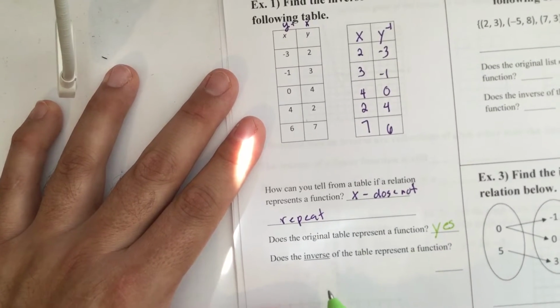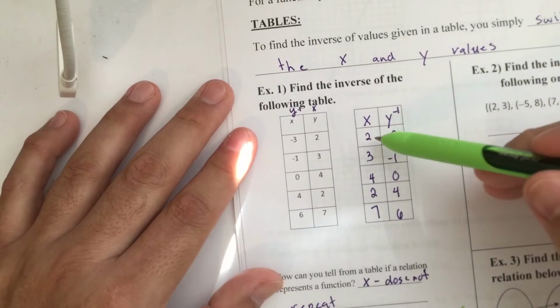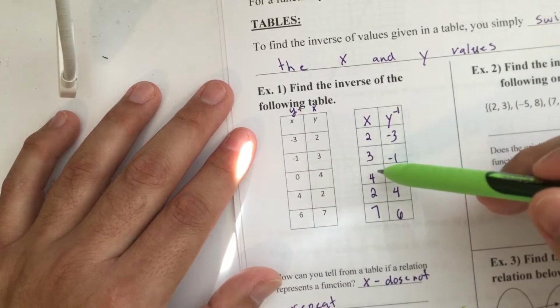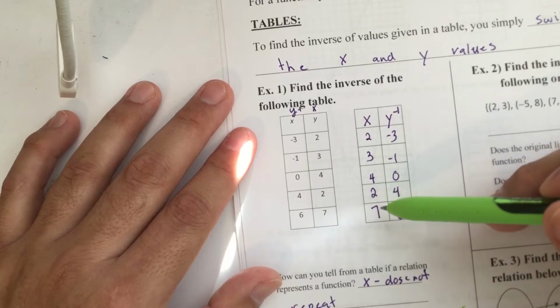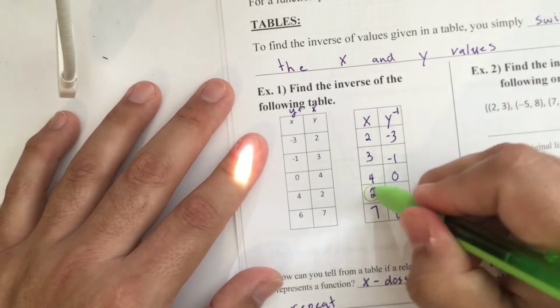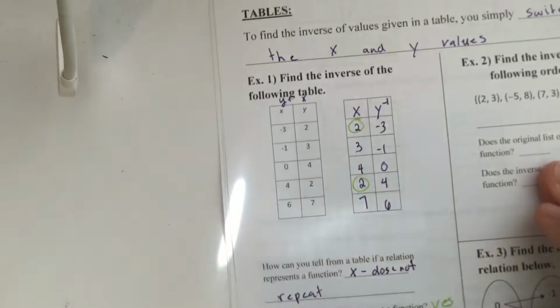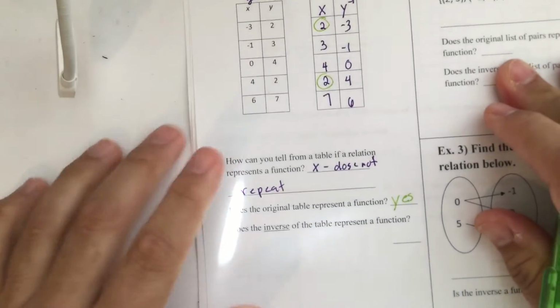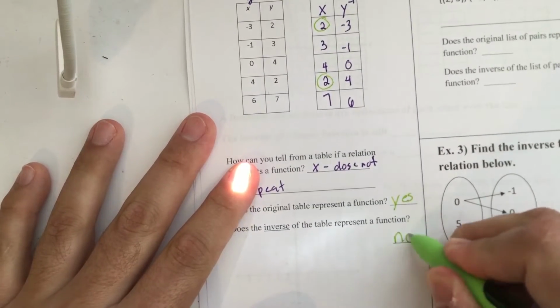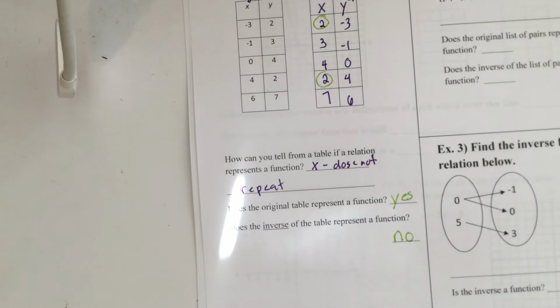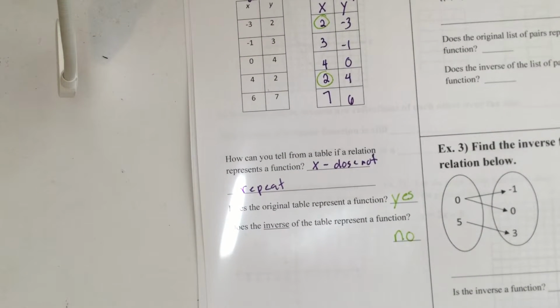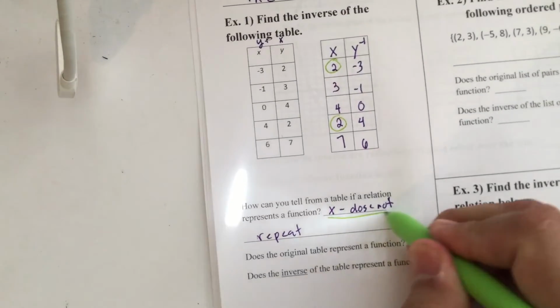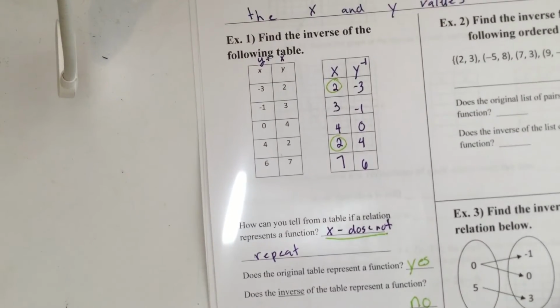Now look at the inverse function though. Let's see if anything repeats. 2, 3, 4, 2, 7. Well, if you heard me correctly, I said 2 twice. And since that x value repeats in the inverse function, that means the inverse function is not a function. You've got to be careful, make sure that you watch out for that. Sometimes when equations are functions, their inverse may not be a function. Make sure you pay close attention that x does not repeat. That's the most important piece.